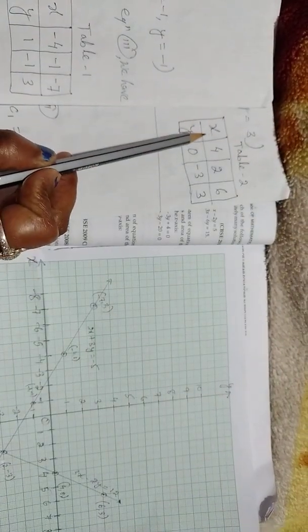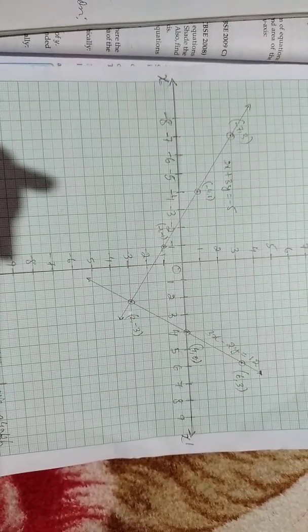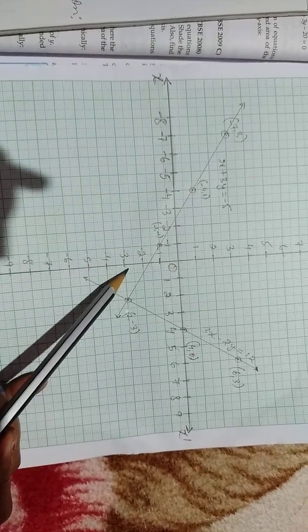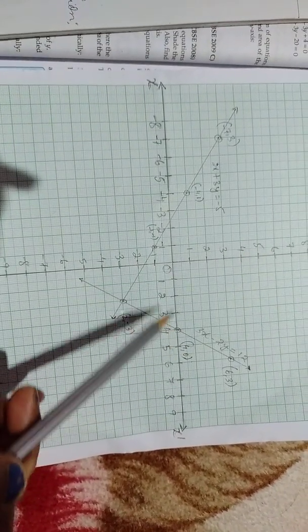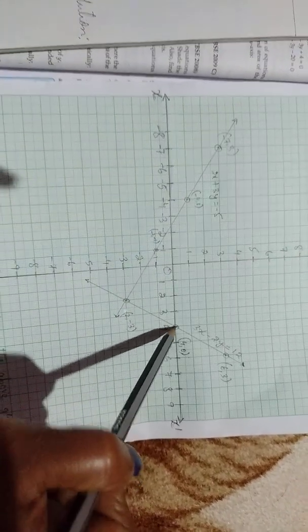Now the second table is x 4, y 0. So y is 0 and x is 4. See, for y we don't need to move up and down, because 0 will be on the line. Y is 0, x plus 4, so we will be on the axis.